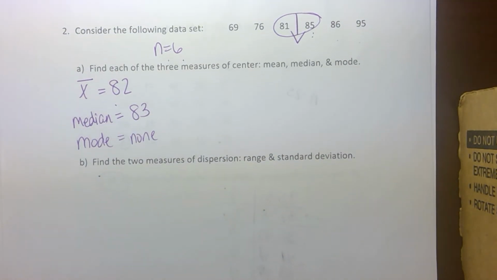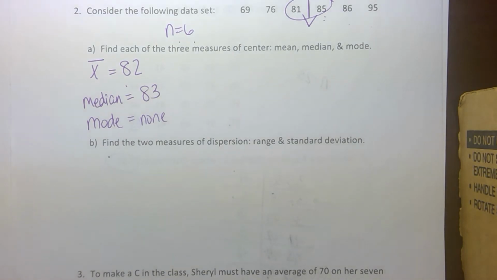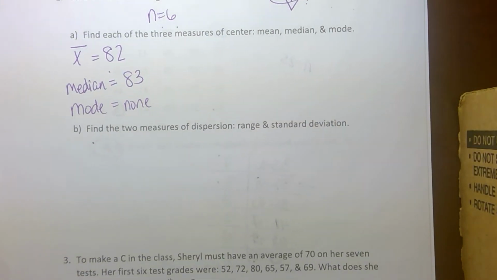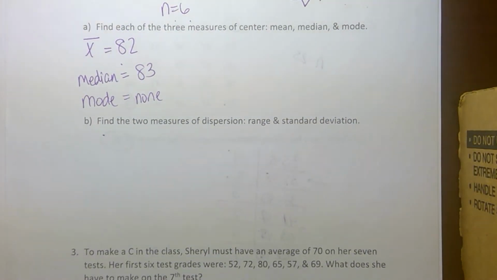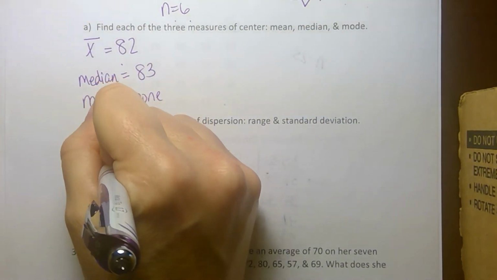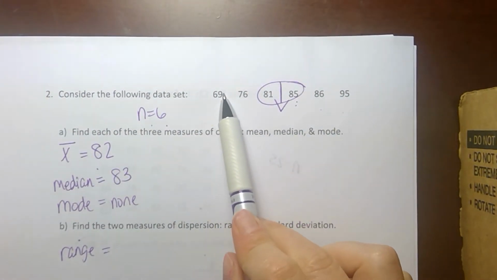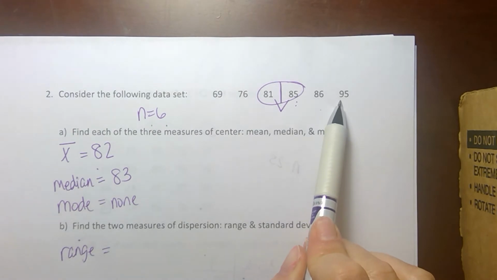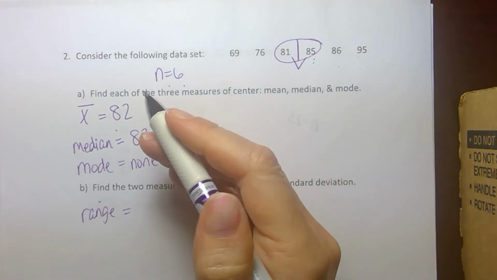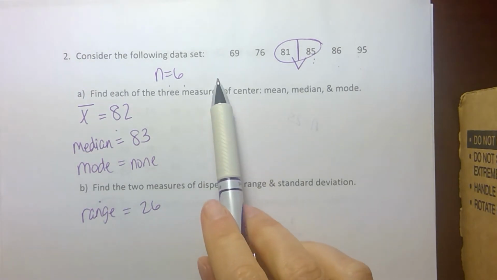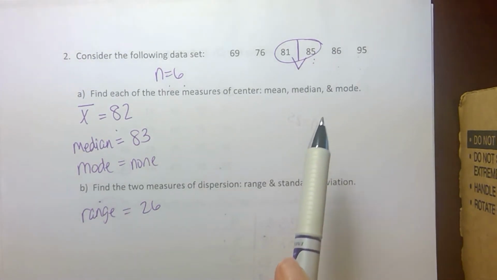Then I'm asked to find the 2 measures of dispersion or spread. Spread is another word for dispersion. My 2 measures of spread or dispersion are range and standard deviation. Range is simple. To find the range of my data, I just subtract the value of the lowest from the value of the highest, and I figure out the spread of this data is 26 values. That's the difference between the highest and the lowest value.